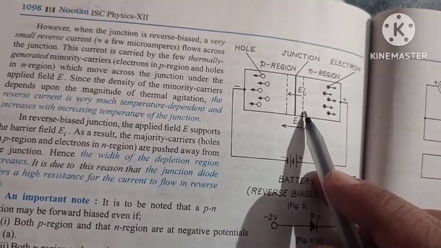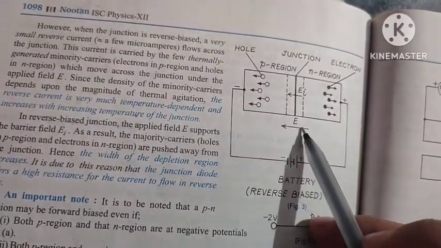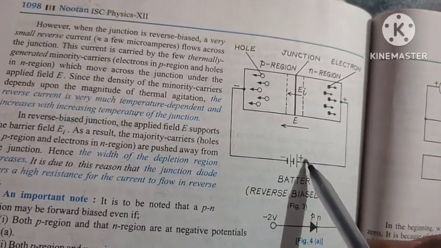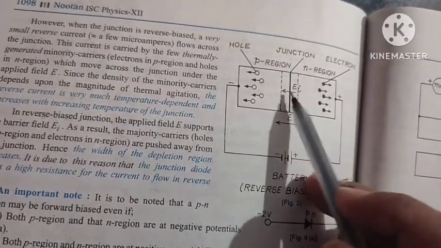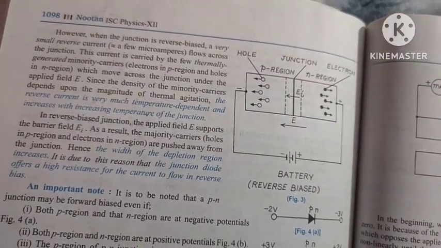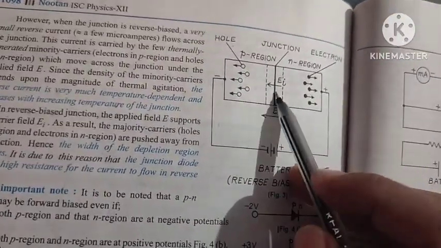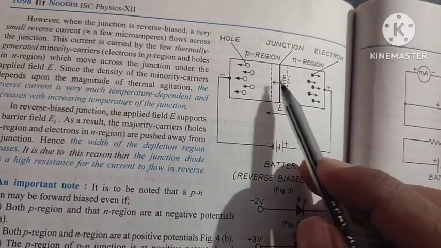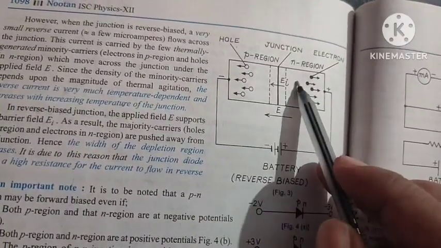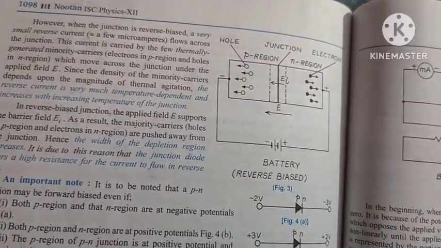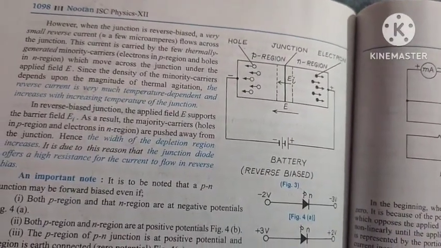Here the applied electric field from the battery supports the internal electric field. Because of that, the width of the depletion region will become more, and therefore there is a high resistance to the flow of majority charge carriers. So majority charge carriers will give almost no current because of the high resistance. These are the facts that you have to keep in mind.